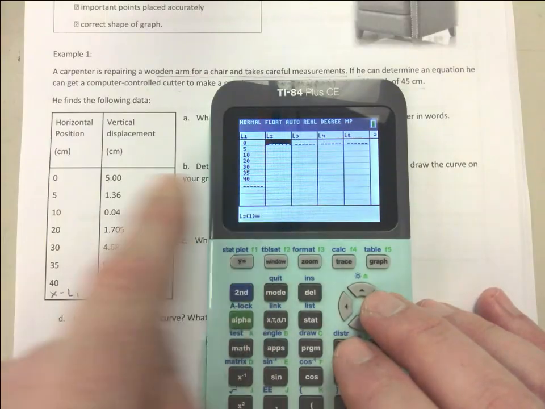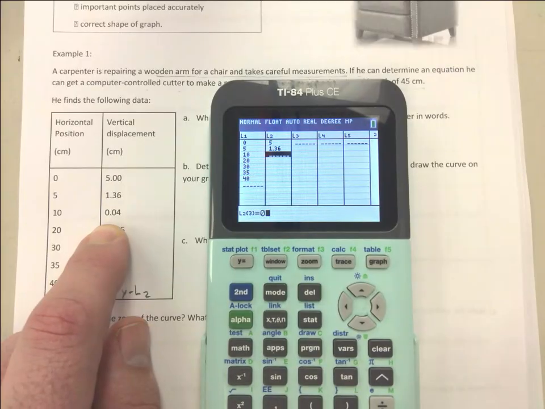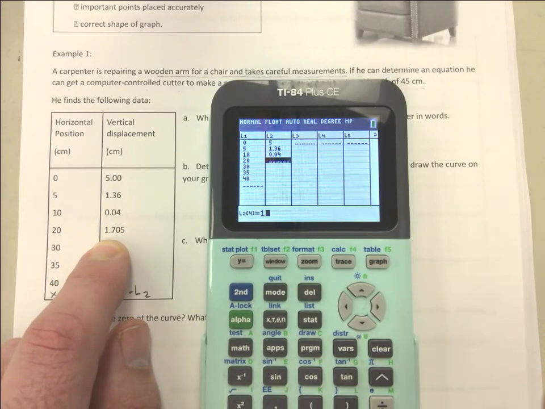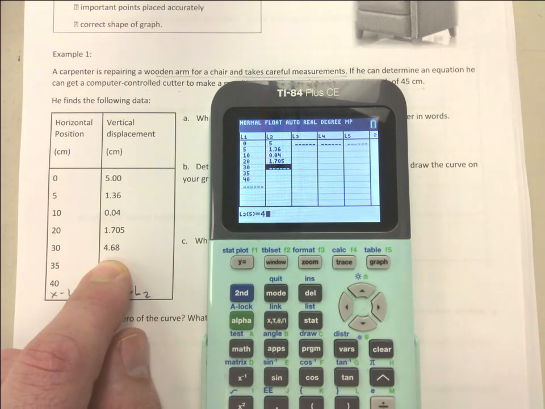Let's go over to L2. Type in these values. 5, 1.36, 0.04, 1.705, and so forth.